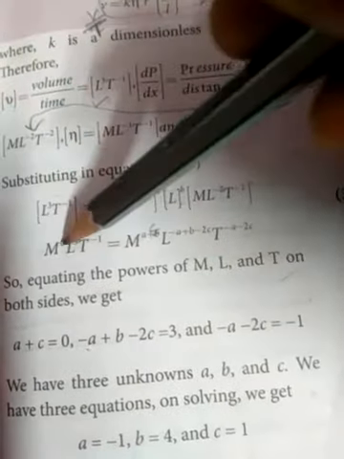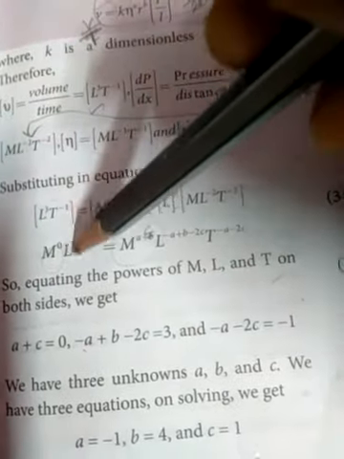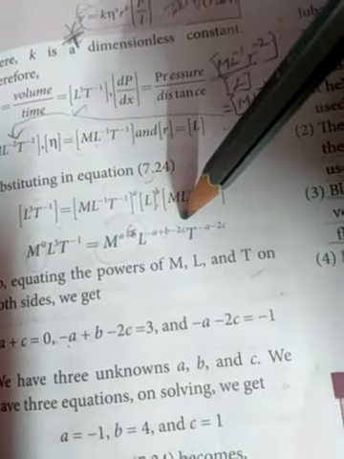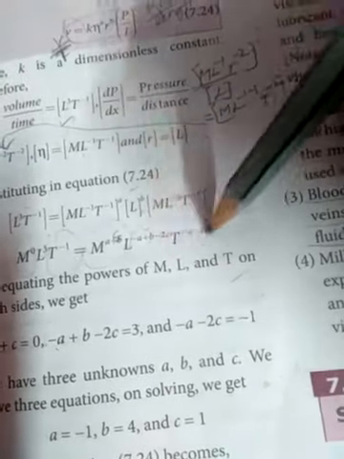Now, equating the powers of M, L and T on both sides, we take only the coefficients. The value of M is a plus c, and on the left the M power is 0, so we take a plus c equals 0. Next, the value of L is minus a plus b minus 2c, and on the left L is to the power of 3, so we take 3. Next, we equate the coefficient of T: minus a minus 2c equals minus 1.